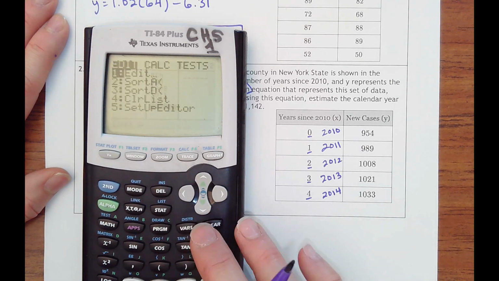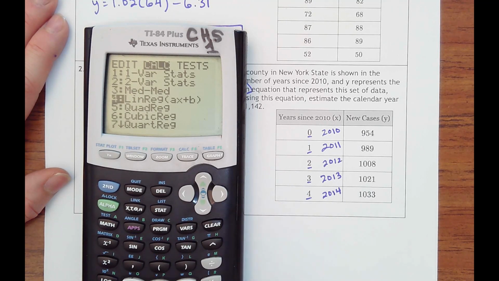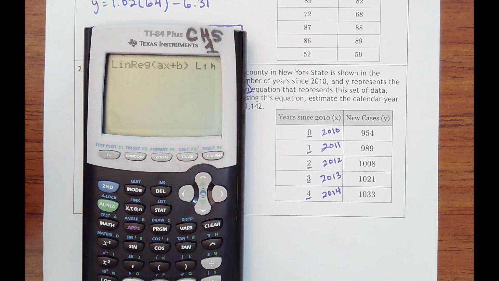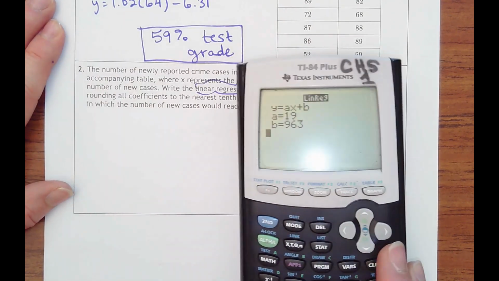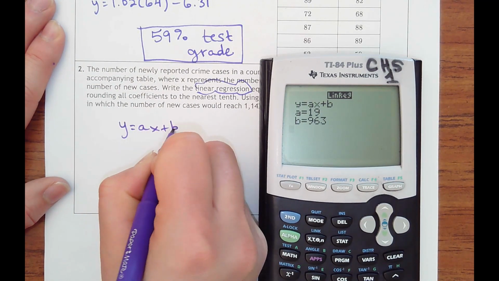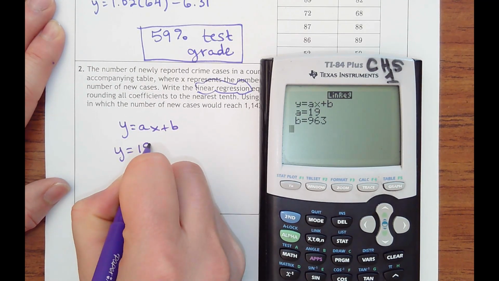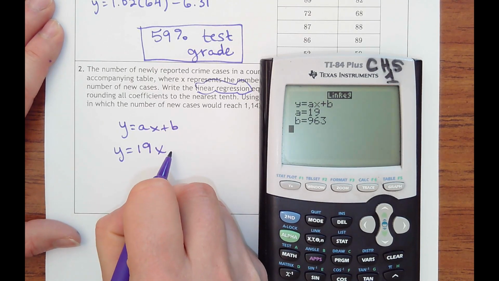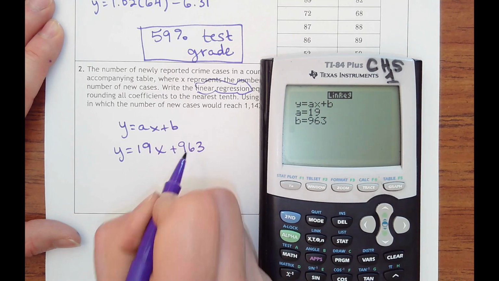Okay, go back to Stat, over to Calc. You can either hit number 4 or go down to it, hit enter several times until you're over the calculate button, and then it should calculate. Hey, we don't even have to round. Our A, or our slope, is really 19. So it looks like our slope is positive. There's a positive correlation here, plus 963.